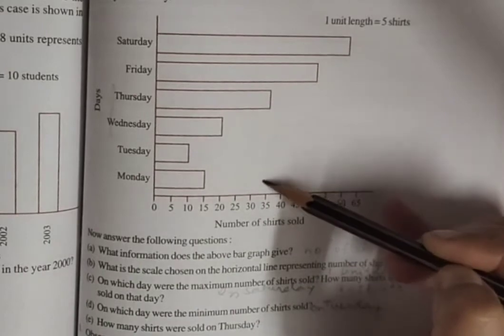The next is, how many shirts were sold on Thursday? On Thursday, if you just draw a line here, it comes to 35. So 35 shirts were sold on Thursday. So we can write 35 shirts. So in this way we can read the bar graph and answer the questions.